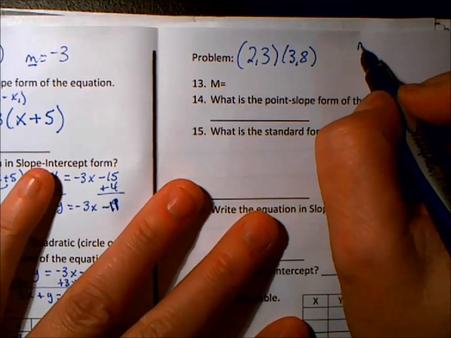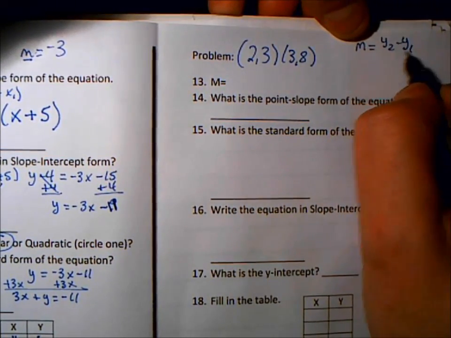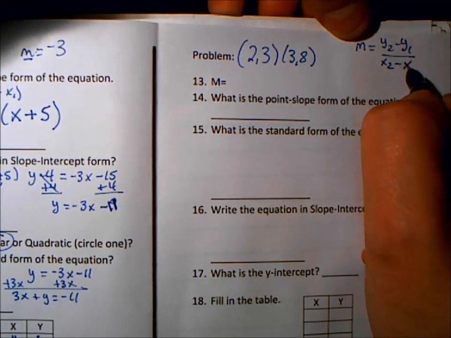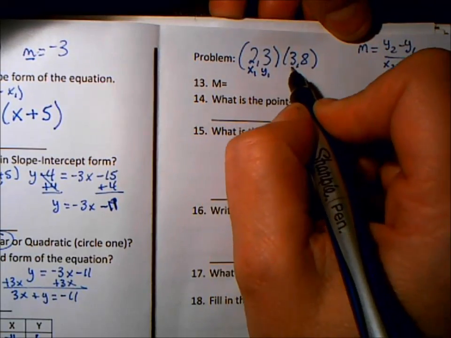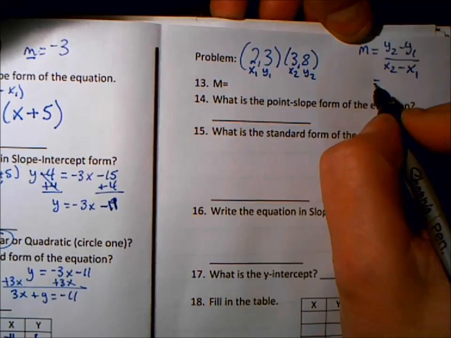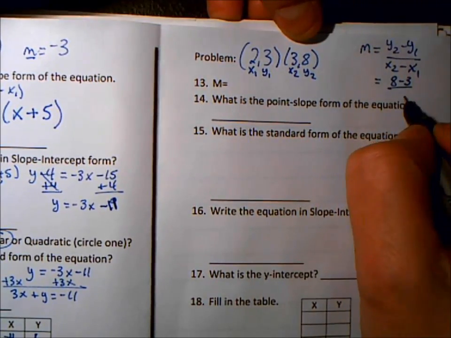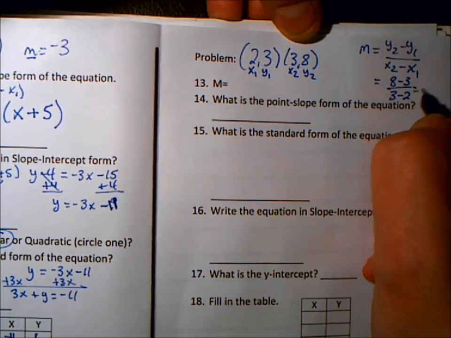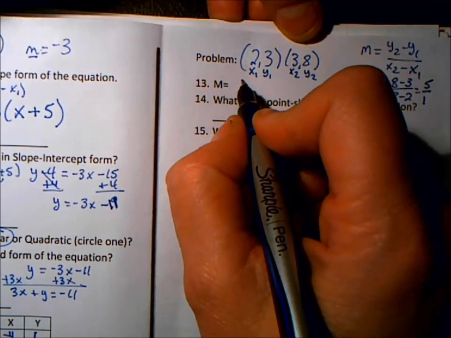Remember, slope, the formula was y2 minus y1 over x2 minus x1, where these were x1 and y1, x2 and y2. So to find my slope, I'm going to plug it in and see that this is going to be 8 minus 3 over 3 minus 2, which gives you 5 over 1. That means my slope is 5.